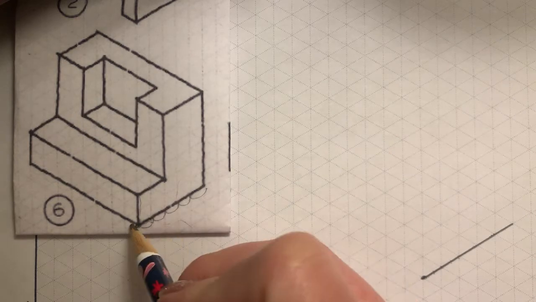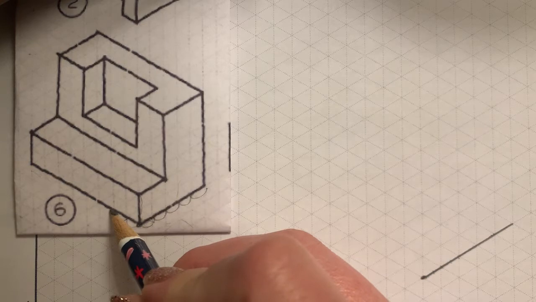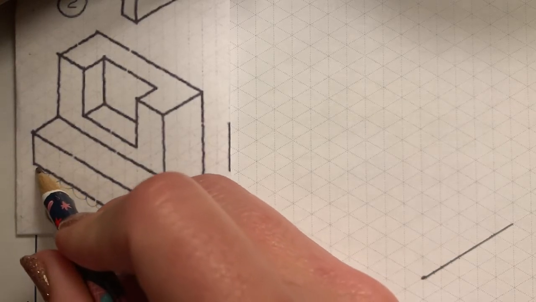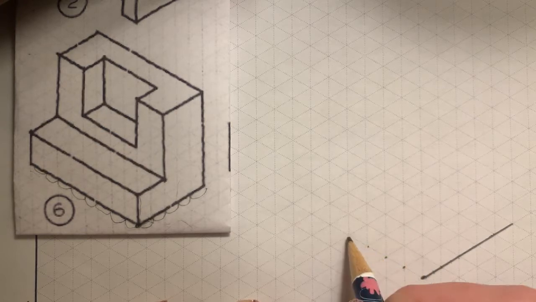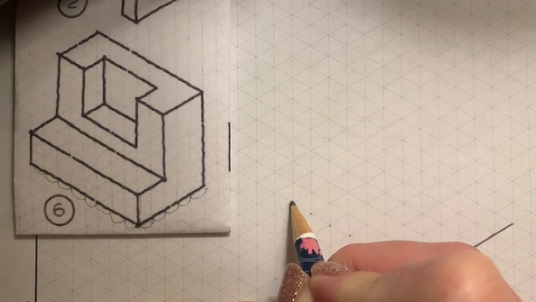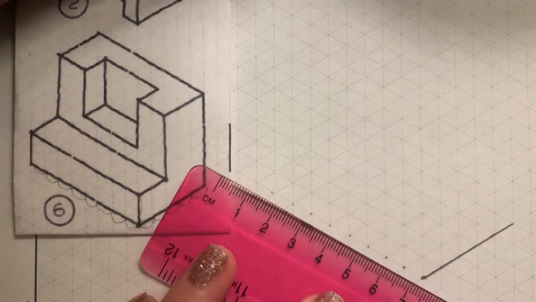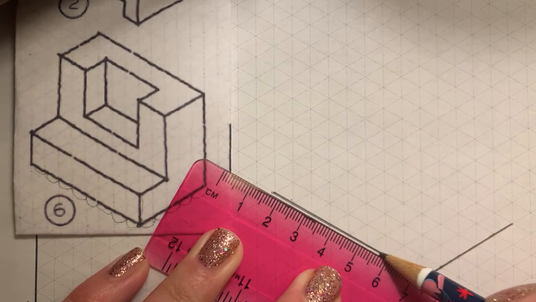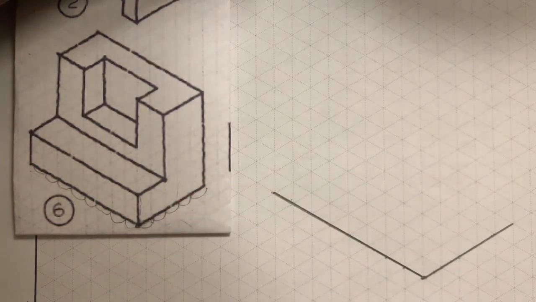Okay, now we're going to go up and to the left, again, starting at that same starting point. It goes 1, 2, 3, 4, 5, 6, 7, and 8. So we're going to go up and to the left 8 points. Again, I use my ruler or my straight edge, and connect those points. Okay. All right, so now we have a good start.